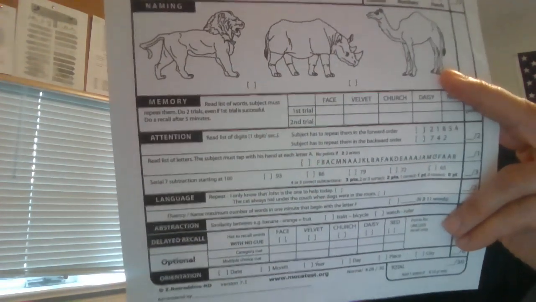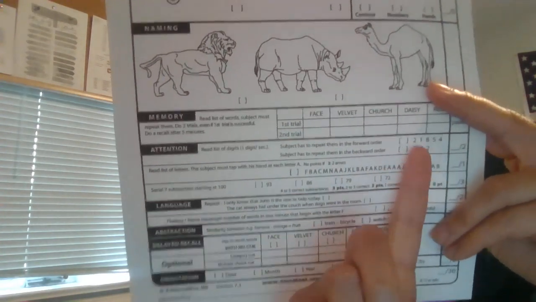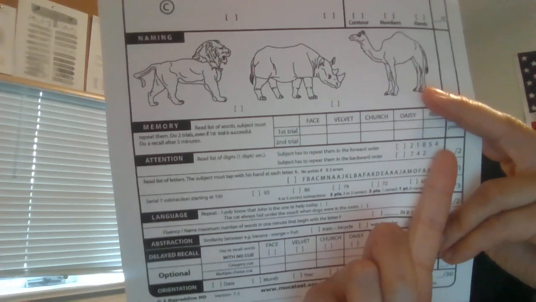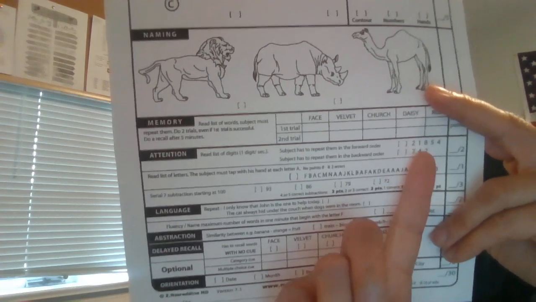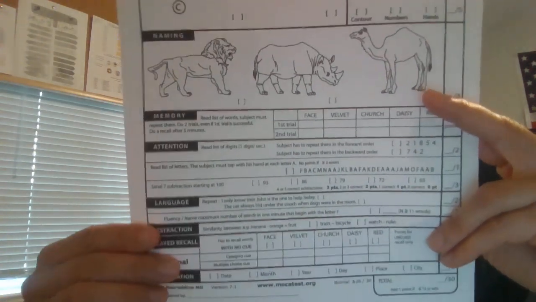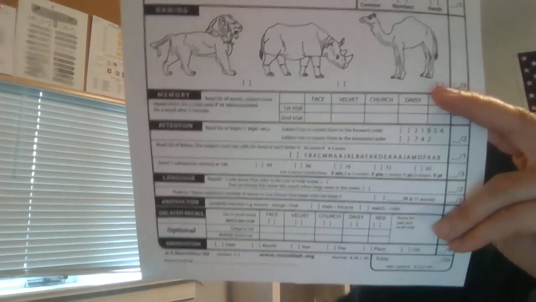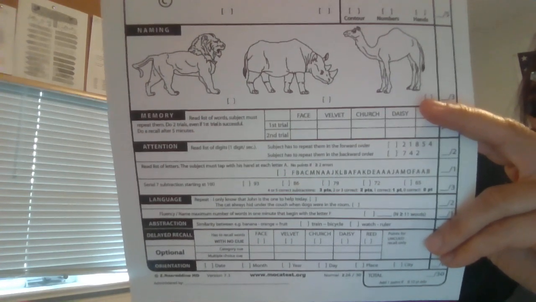The next one that you're going to do is this one right here. So you're going to read this list of numbers, and you're going to ask them to repeat it back to you. For this one, you're going to read the list of the 3 numbers, but you're going to ask them to repeat it back to you backwards. So if they're able to do it correctly, they'll get 1 point each for each one that they get correct.